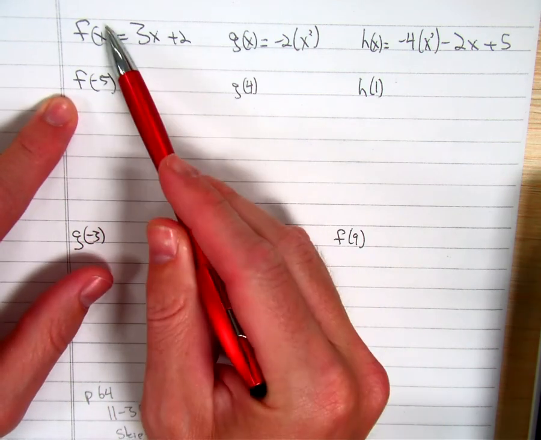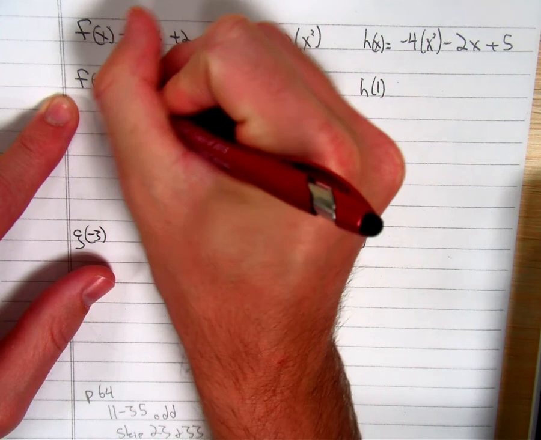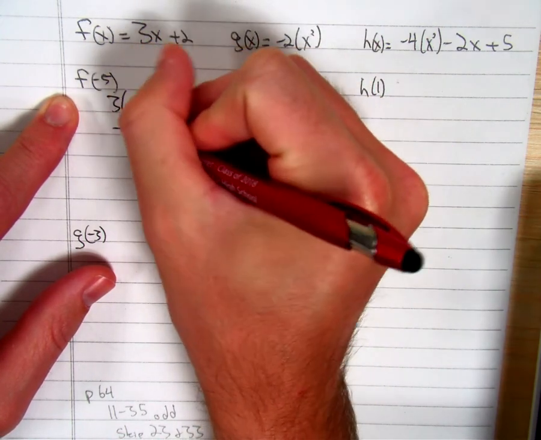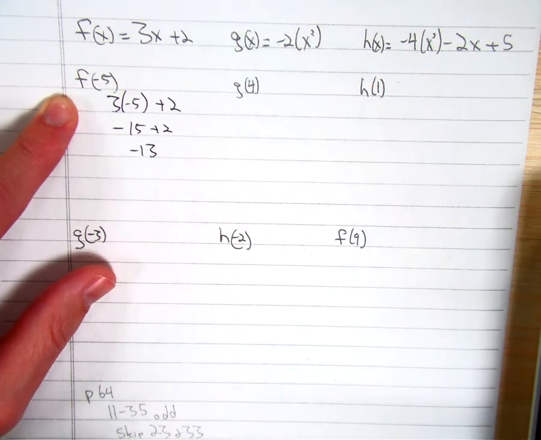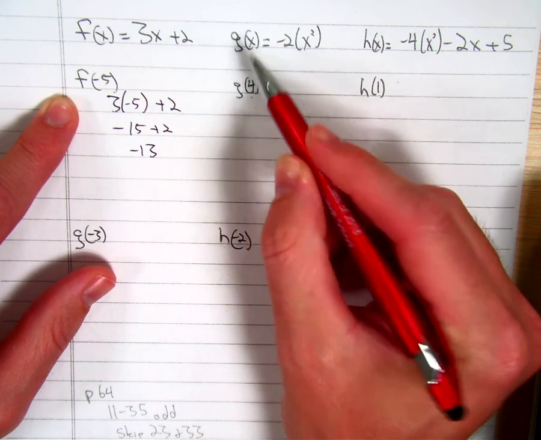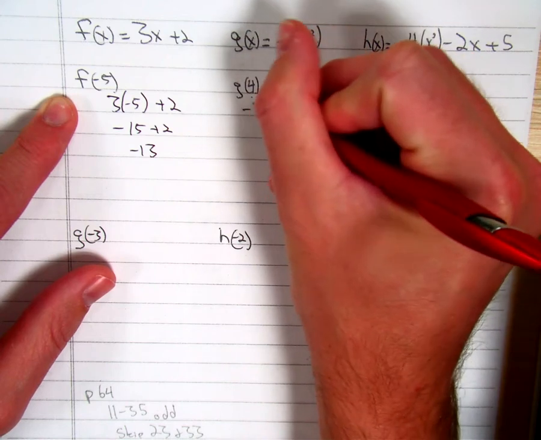Okay, f of -5. I'm going to be using the f equation. -5 going in there: 3 times -5 plus 2. So we should have -15 plus 2, -13. g of 4. g equation, -2 times x squared.